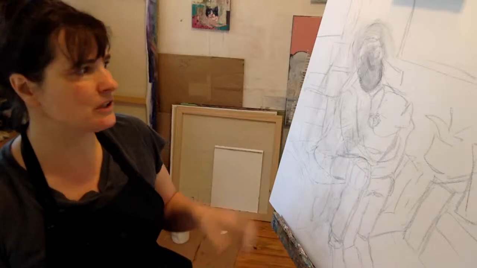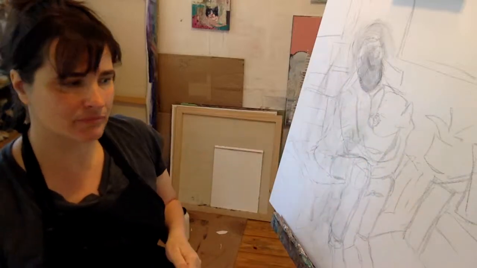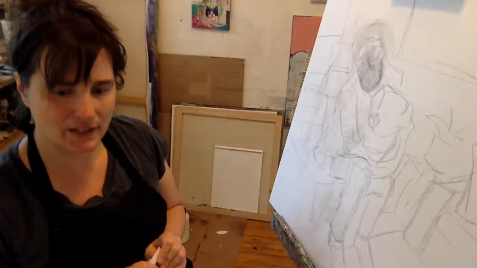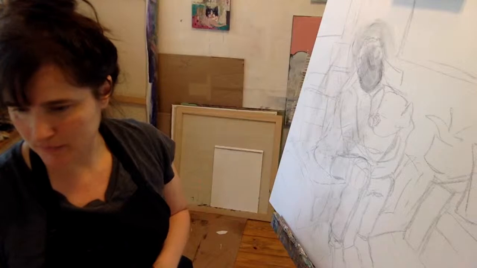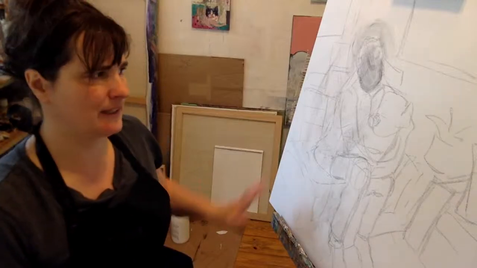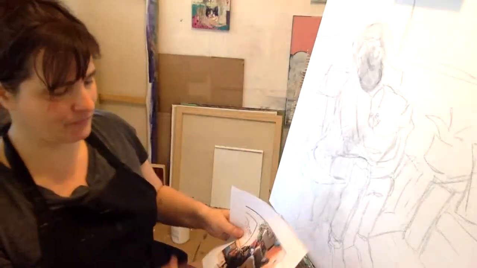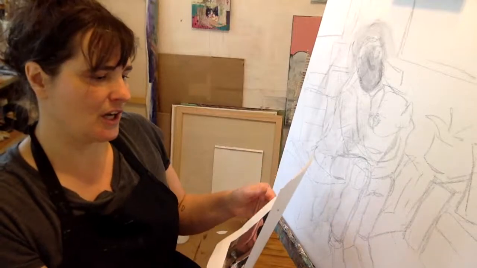So if you haven't already sketched out just a light sketch of what it is you're going to paint, go ahead and do that. I'm probably going to work on this just a little bit more, but sometimes it takes a minute to situate your outline, your composition.